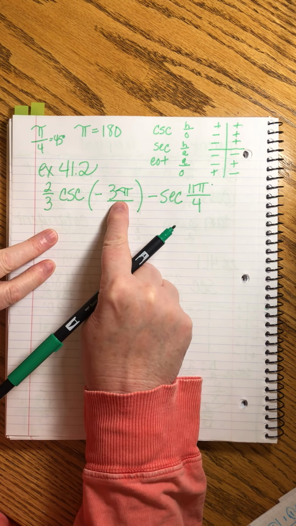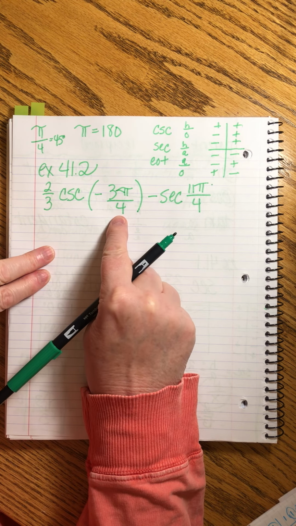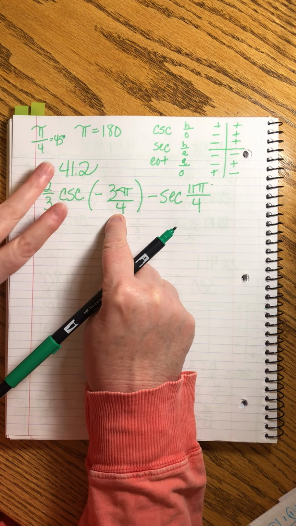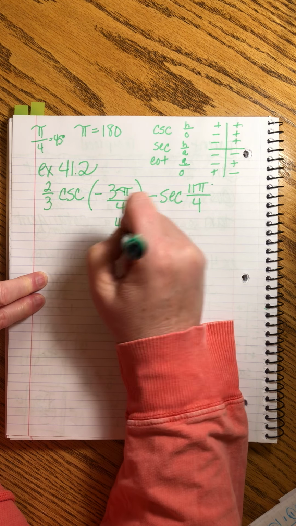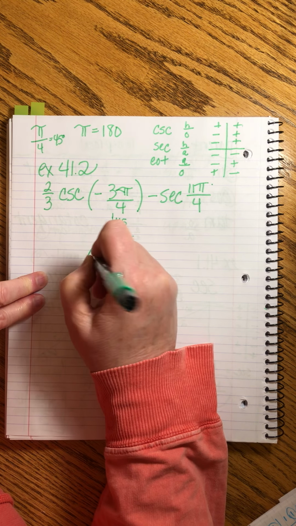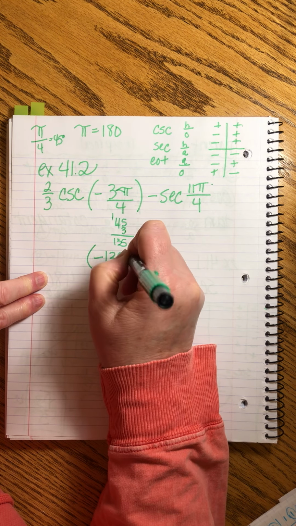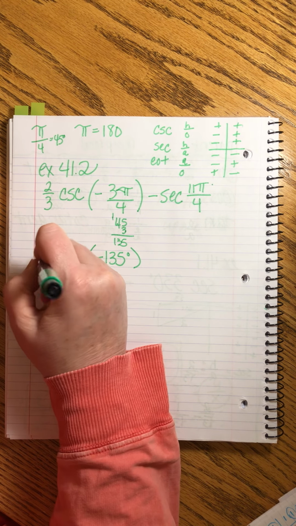Okay, so let's fix that first. Let's get rid of the radians and be done with it. For this one, the pi over 4 reduces to 45, so I need 45 times 3, 12. So this is minus 135 degrees. Okay, all the rest is the same, so I'll just copy it.